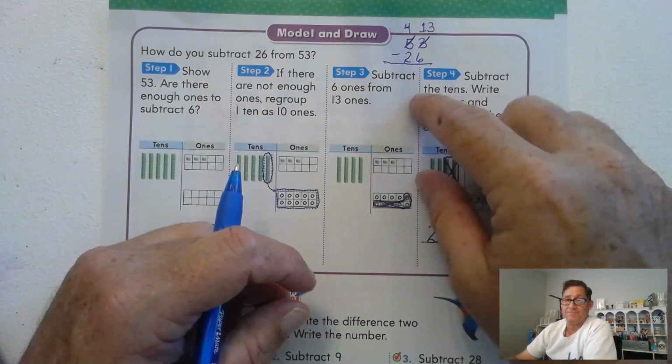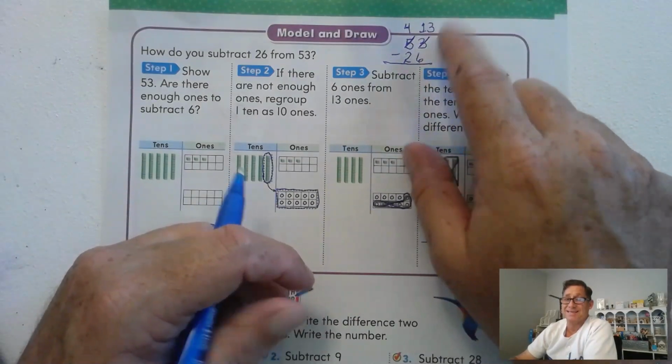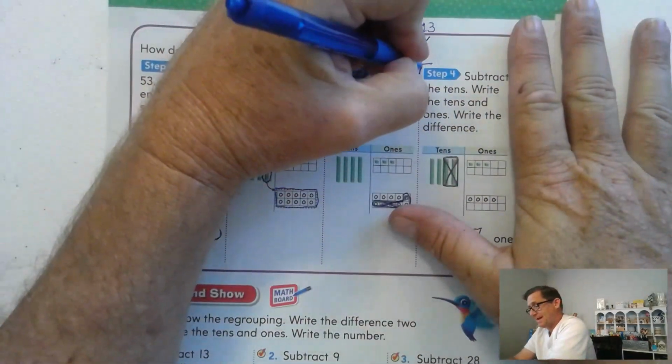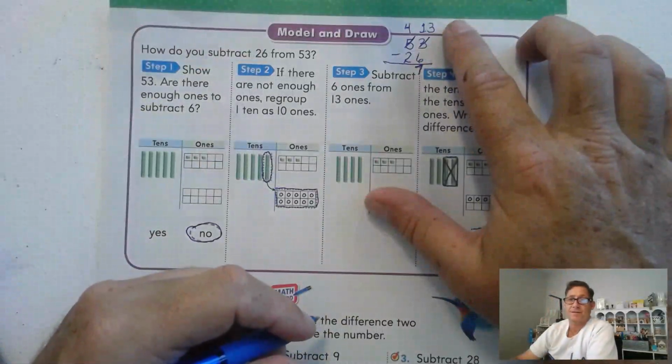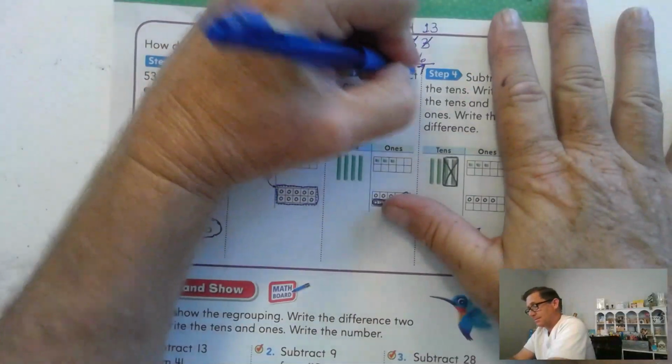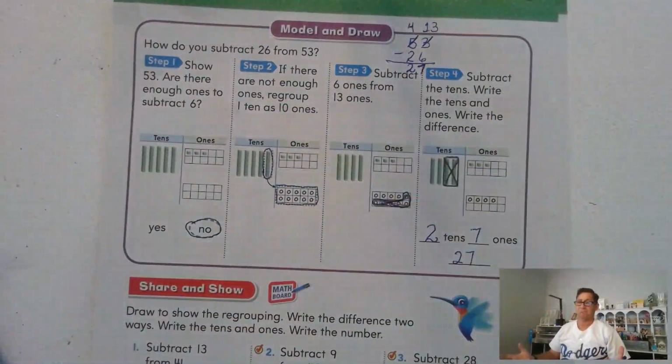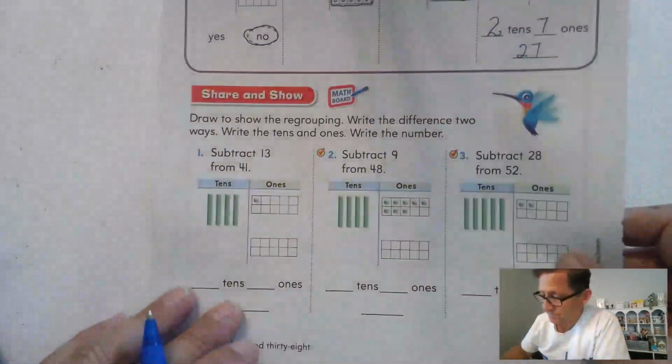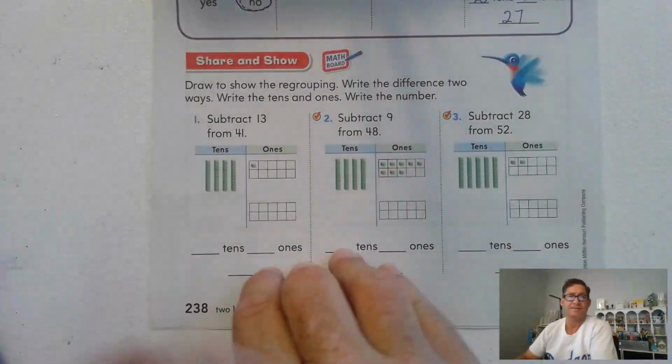Well, you can also go up, right, from 6 to 13. That's 7. It takes 7 to get to 13. All right, and 4 tens take away 2 tens, 27. Okay. All right, so let's continue to practice some.